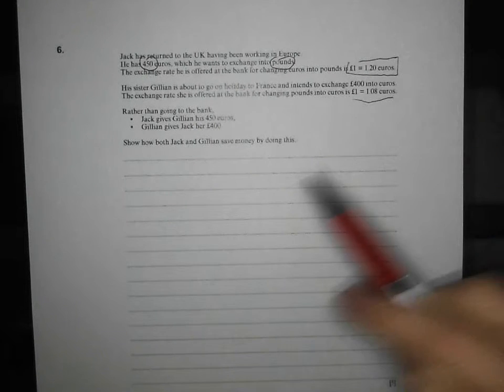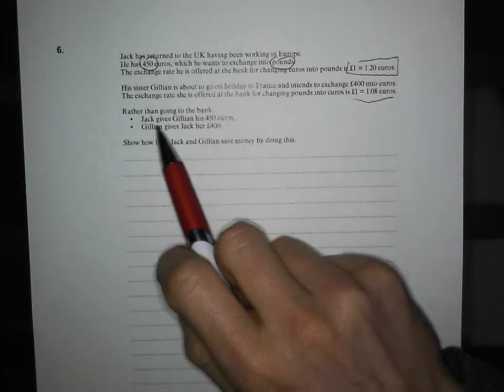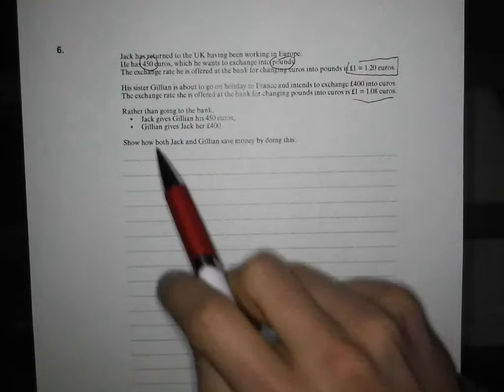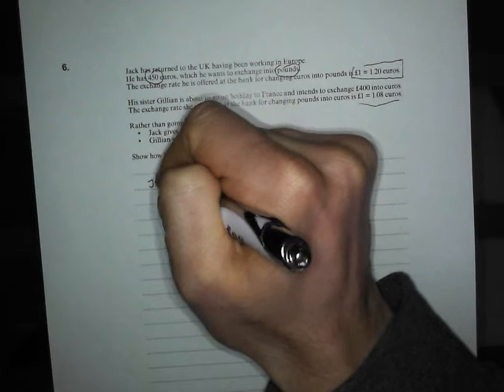But they have a look at this and think maybe they could do a better deal here. Rather than going to the bank, Jack gives Gillian his €450 and Gillian gives Jack 400 quid. Show how they both save money by doing this. Flipping heck. Right, let's have a look at Jack first.